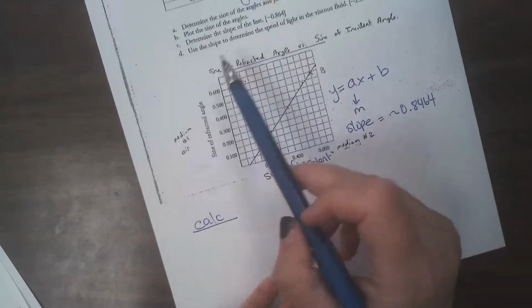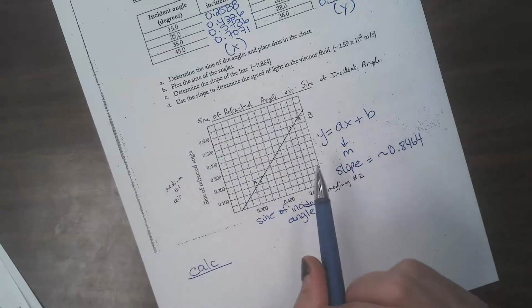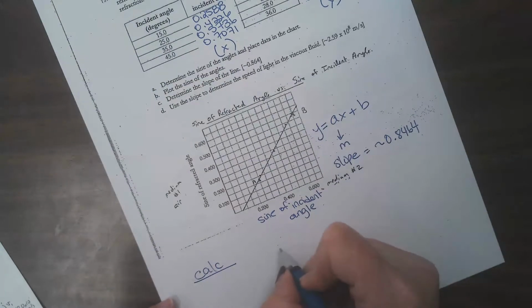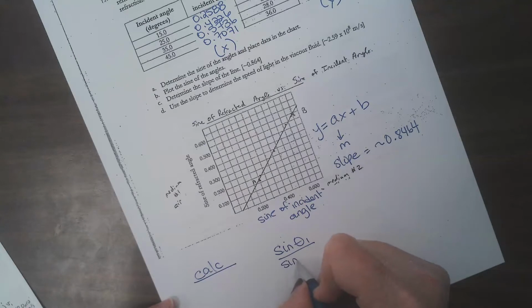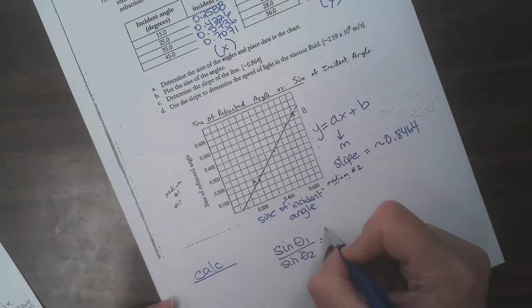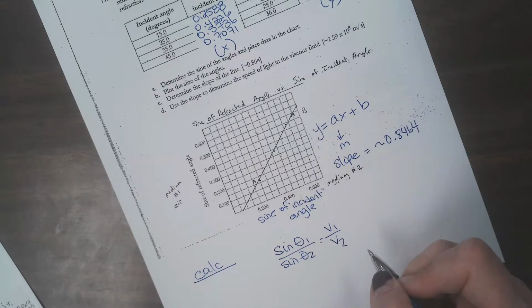And then it says in line D, use the slope to determine the speed of light in viscous fluid. Once we know those pieces, we can go sine theta 1 over sine theta 2, and speed we know is v1 over v2.